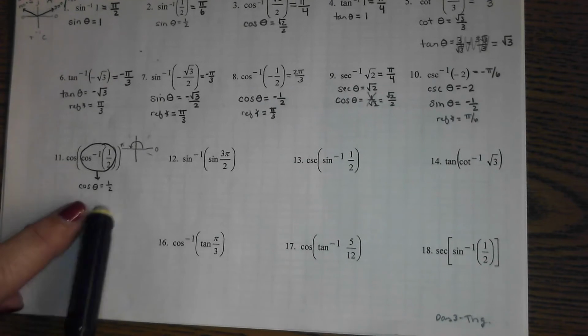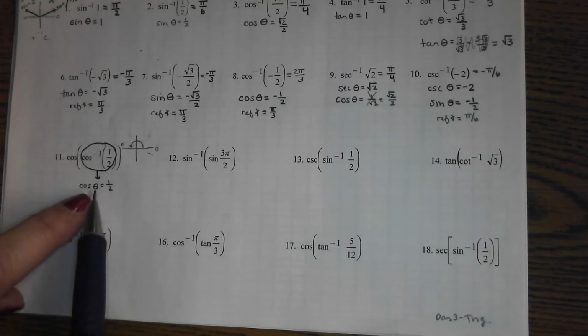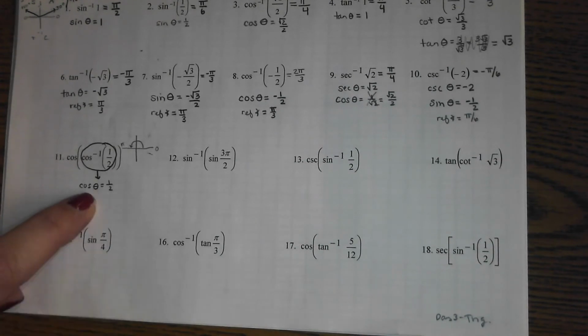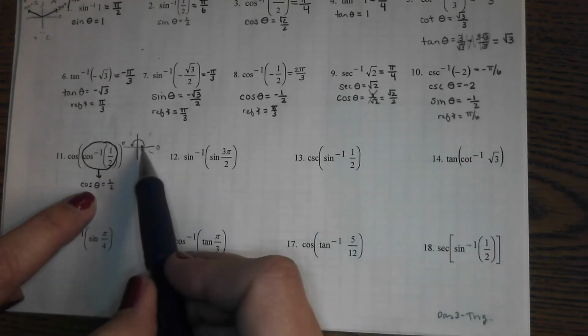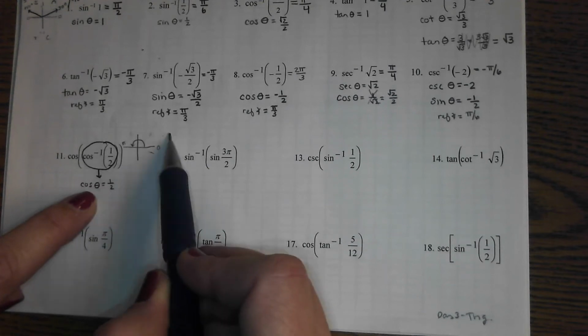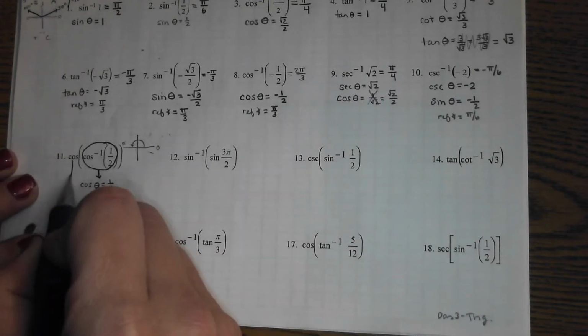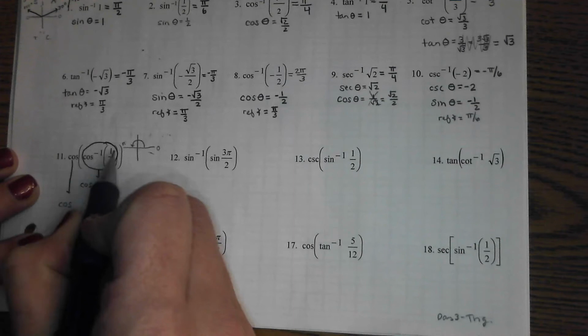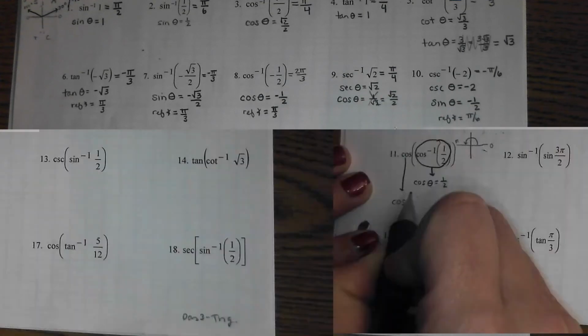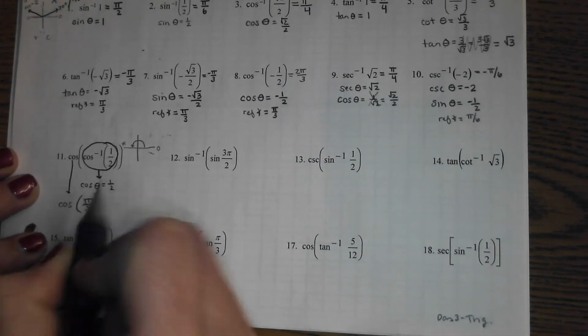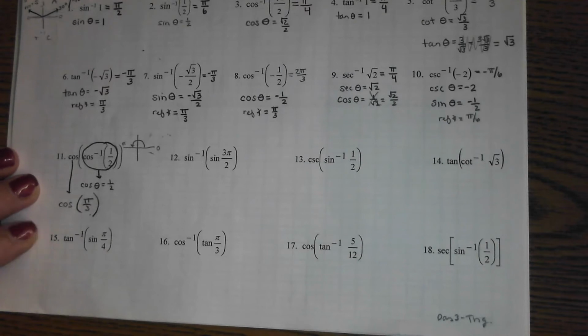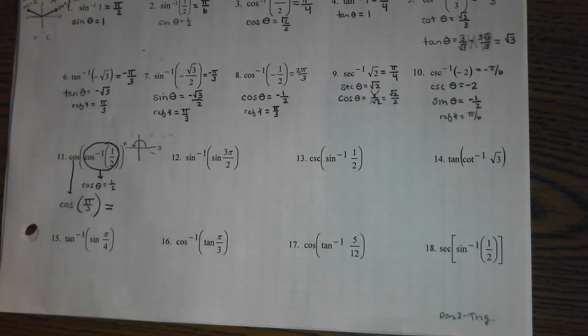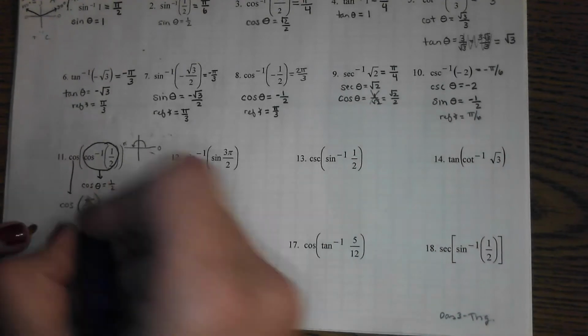So going back, we're looking for the quadrant 1 version, the reference angle. Cosine equals 1/2 at pi over 3. Yes? And since it's the first quadrant, we're just going to say it's pi over 3. So this is still there, and this whole thing just became pi over 3. That equaled pi over 3. And then you just answer the question, what is the cosine of pi over 3? Go back to your chart, use it forward, a half.